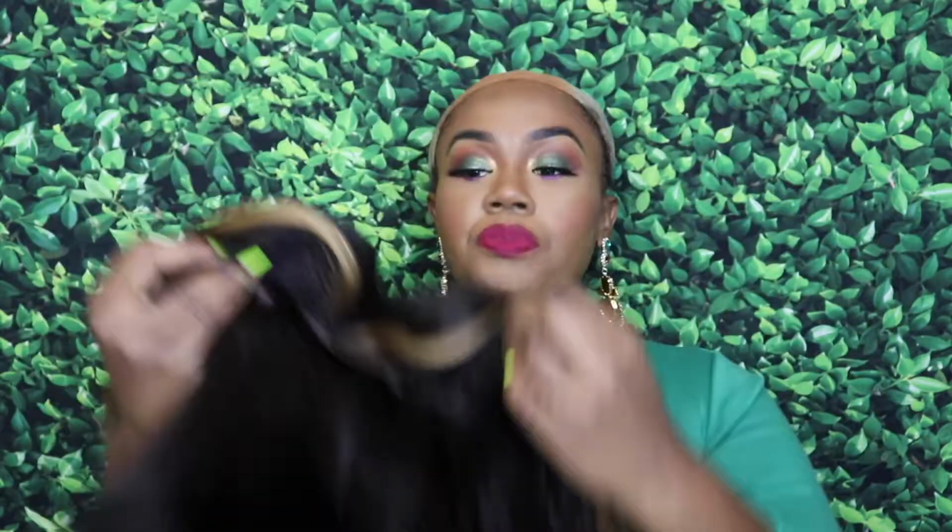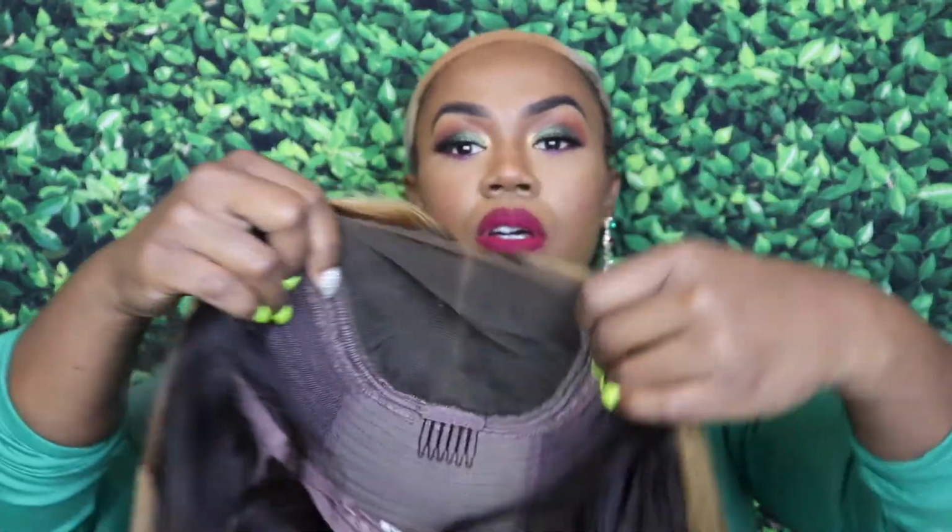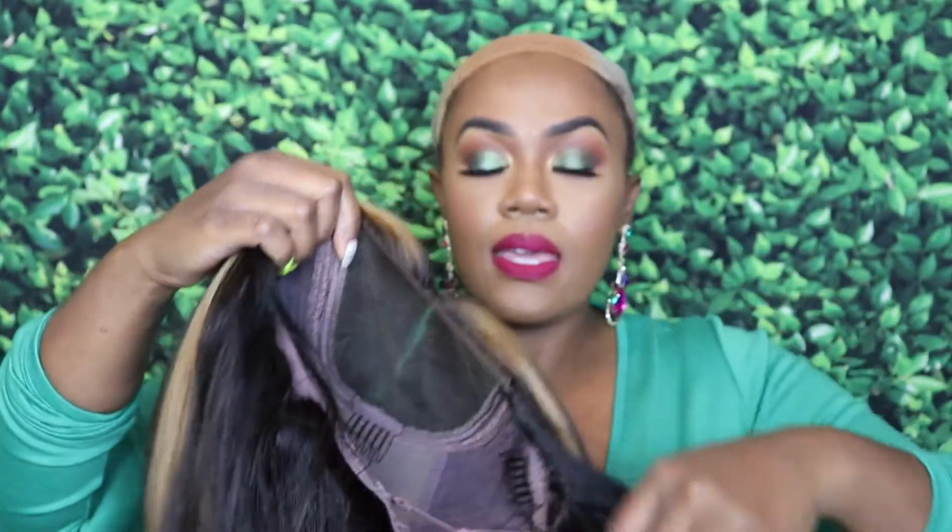Lace closure wigs are the easiest options for beginner wig wearers or ladies who want to just throw it on and go, because you don't really have to worry about laying your lace down. You literally throw it on and go. Like I said, this is a lace closure unit. So I have my closure here, and I literally just throw this bad boy on, especially since it's a bob. It's literally no hassle. Throw it on and go. That's it.